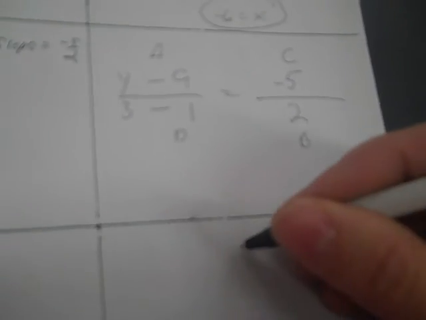Okay, last one. xy, xy. Okay, so the x's, I got 3 and 1, so I'm going to want to start with this one. Y on top, 3 on bottom. 9 on top, 1 on bottom. And then my slope is -5 over 2. Okay, so this is A, this is B. Multiplying those will give me the same thing as when I multiply C and D. It is a proportion.